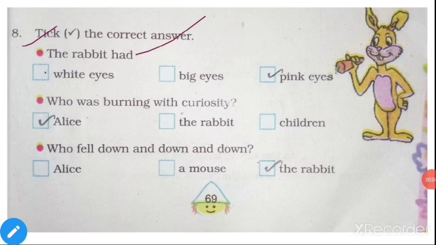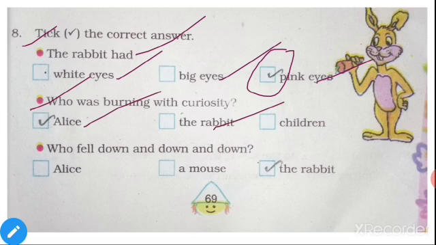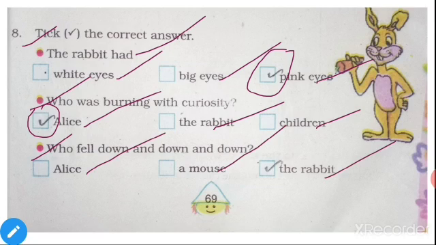Here, the rabbit had white eyes, big eyes, pink eyes. Here, correct answer is pink eyes. The next one, who was burning with curiosity? Alice, the rabbit, children. Correct answer is Alice. The next one, who fell down and down and down? Alice, a mouse, the rabbit. Correct answer is the rabbit.